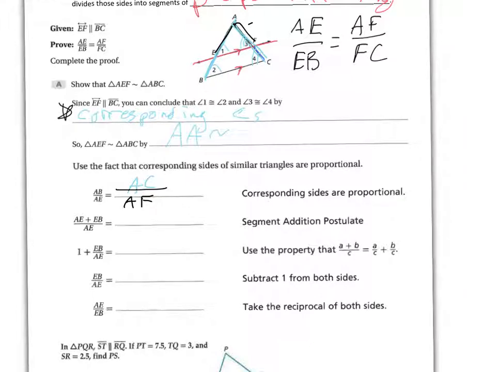Then what happened here is they divided it up. Instead of writing AB, they wrote AE plus EB. They basically broke it up into two segments. So we're going to say that AF plus FC, which is the same as AC, and then we're going to put that over AF, because of the segment addition postulate. We took the one long segment and divided it up into two smaller segments.